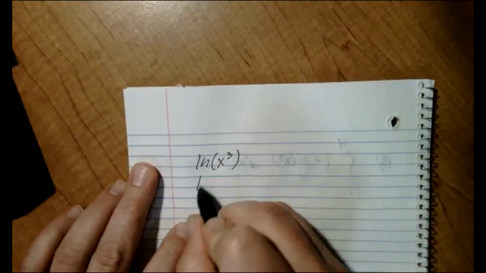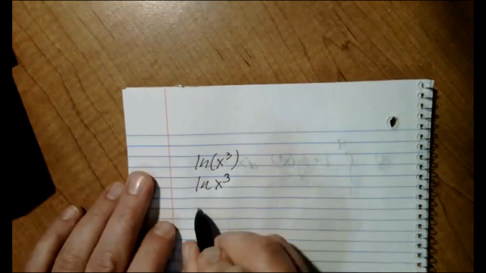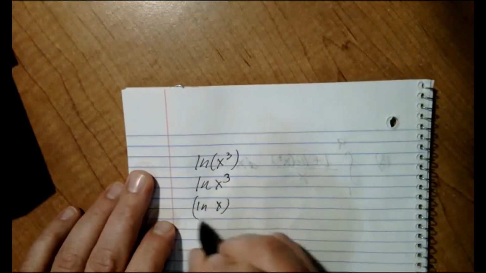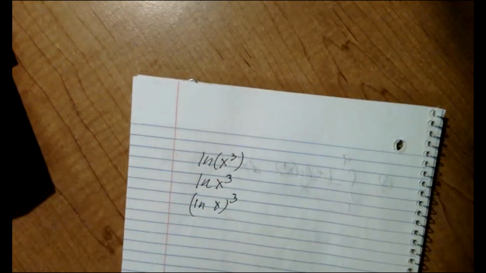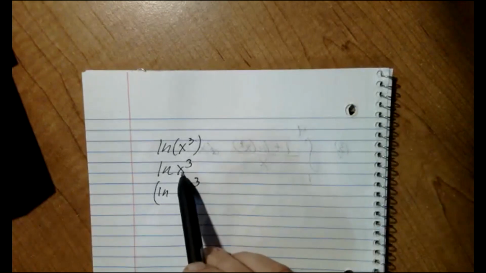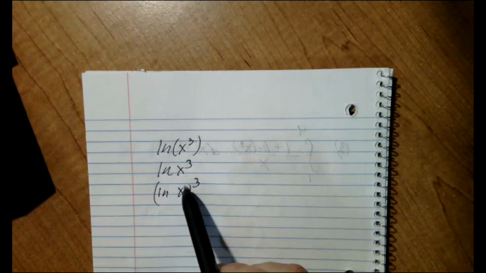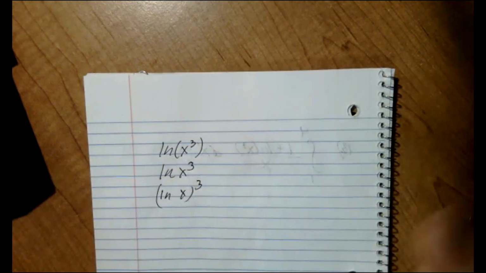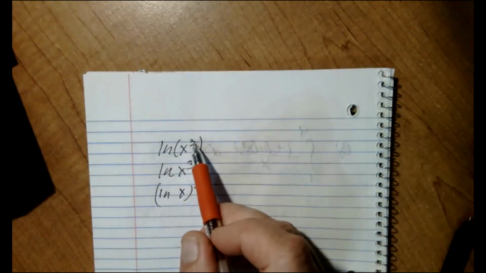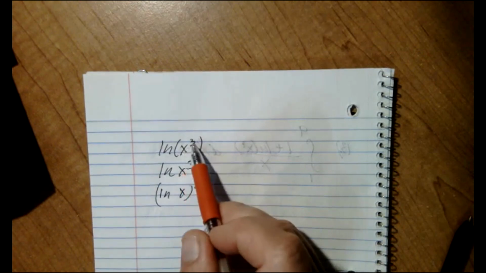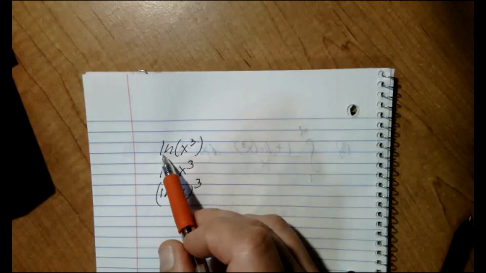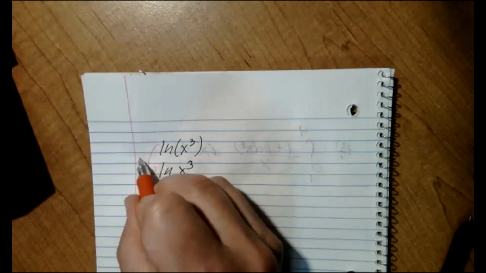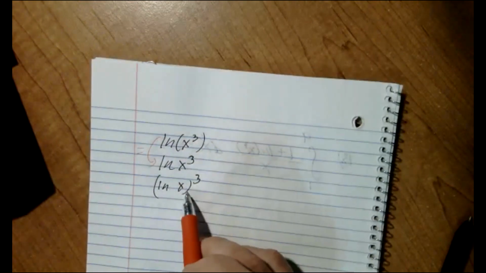There's a big difference between saying this, this, and really this. Well, technically, there's no difference here, right? If you don't see parentheses like this, it's assumed that the parentheses are there. But if the parentheses are on the outside, whoa, this is totally different. This is saying you're taking a number, cubing it first, getting an answer, then taking the natural log of the result. This is the same thing. These are actually equal. This is totally different.